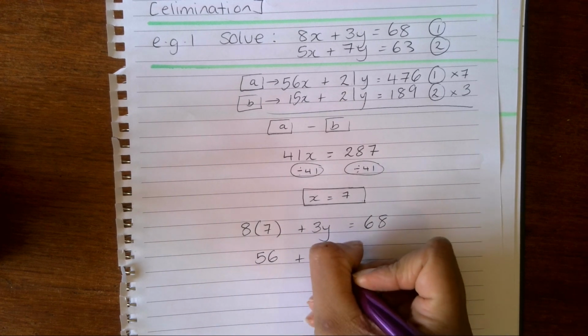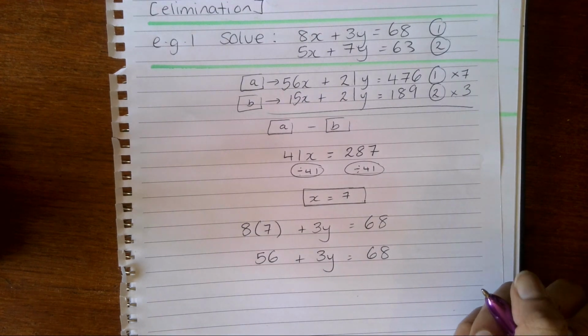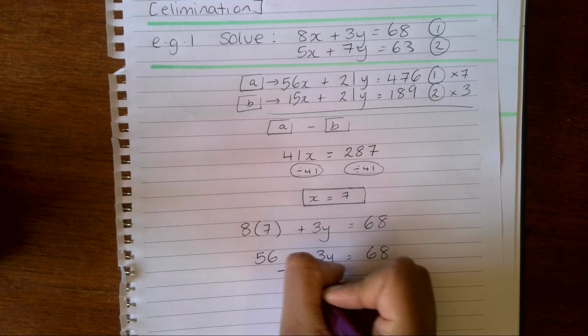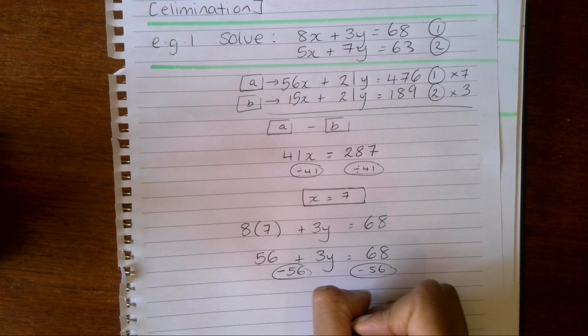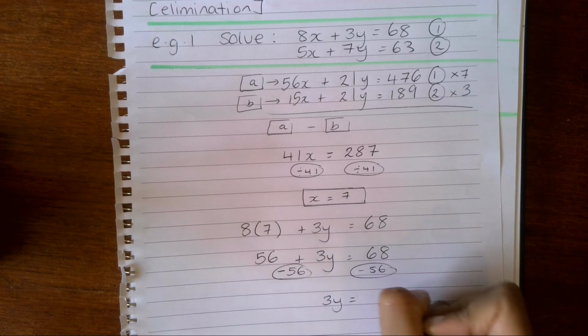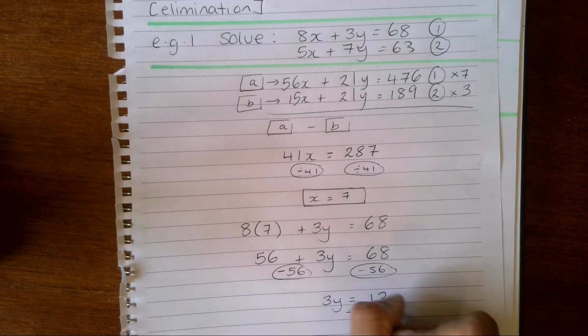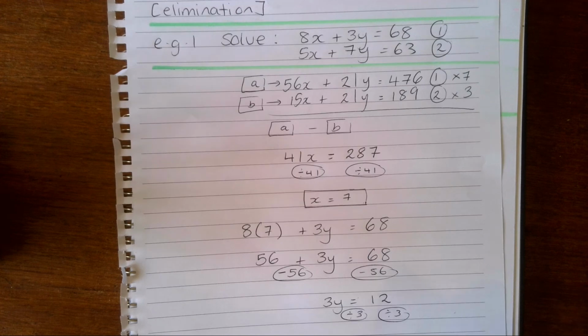Add 3y equals 68. I'm then going to take 56 away from both sides. So I get 3y equals 12. And then I'm going to divide both sides by 3 to get y equals 4.